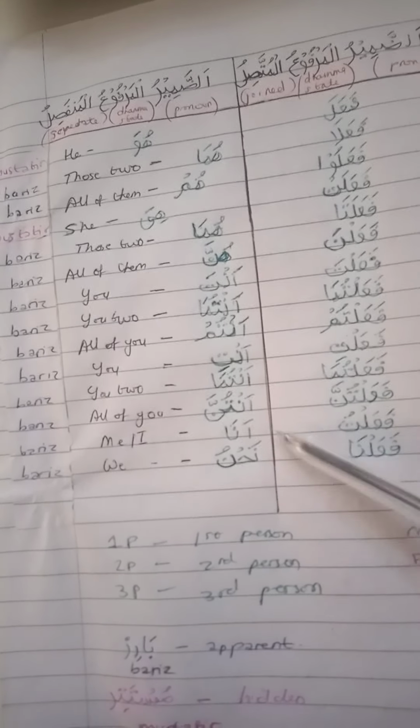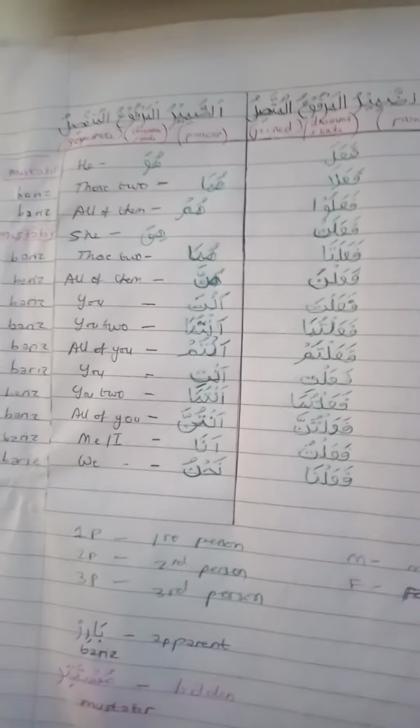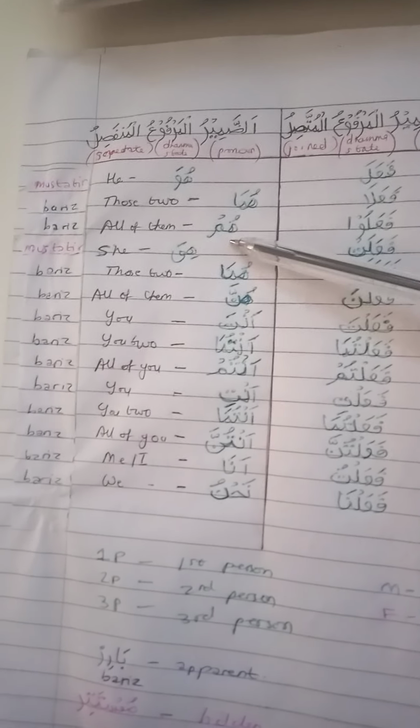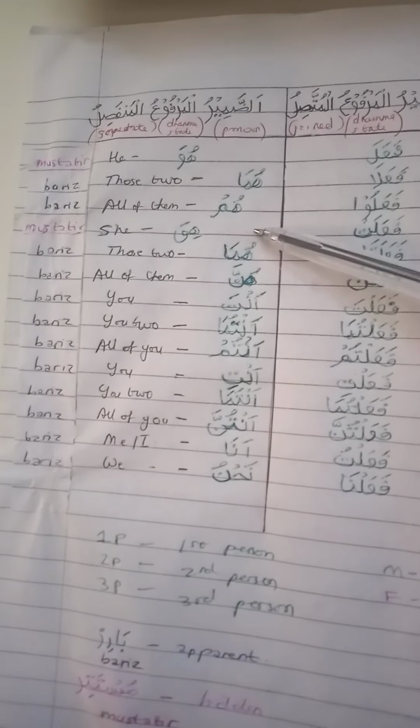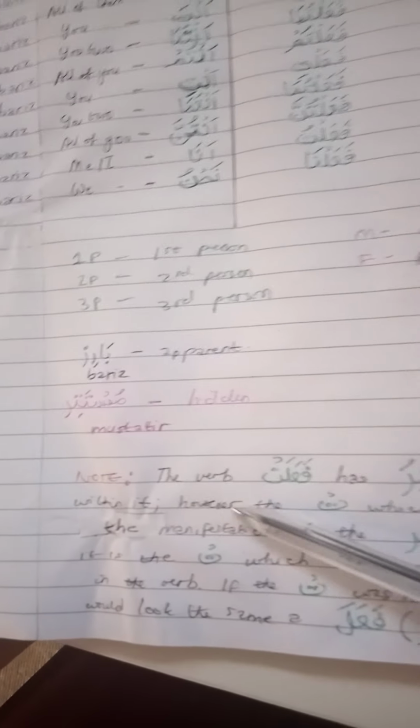Some of them, they may not be apparent, they're kind of semi-apparent, but you know that it refers to that. So this is what it means by the apparent. For example, it's saying that she, lat, fa'alat, the ending refers to she. But what the explanation that we're given is the verb fa'alat has the damirul mustatir within it.